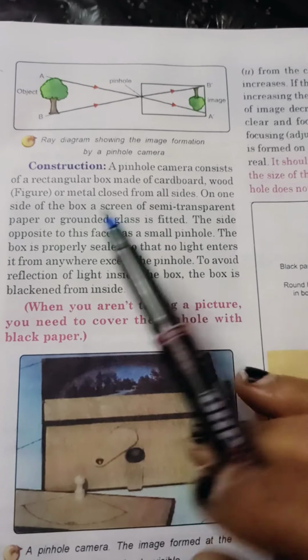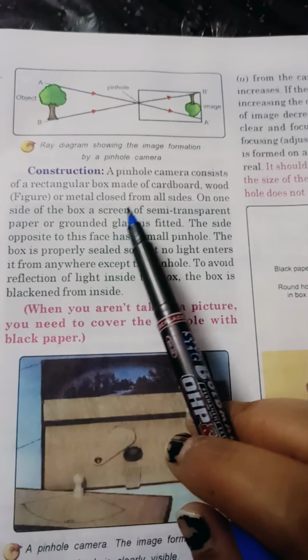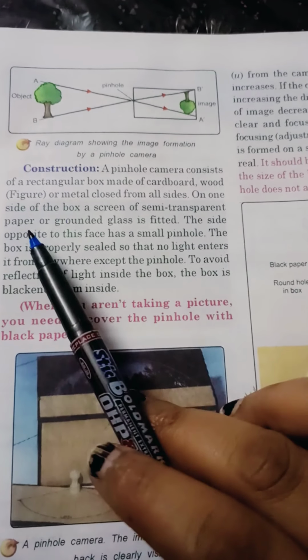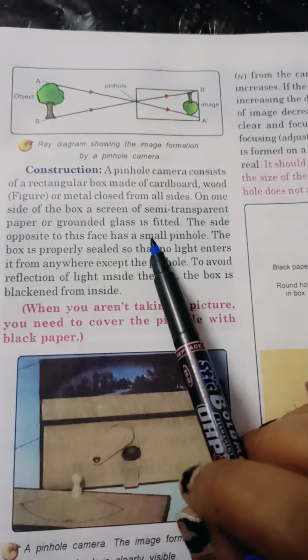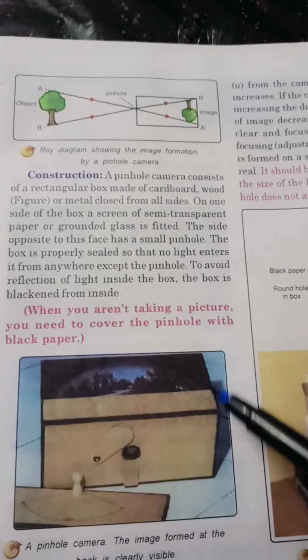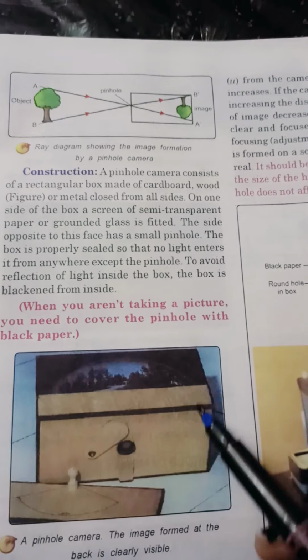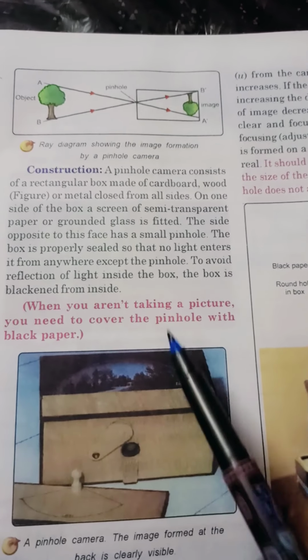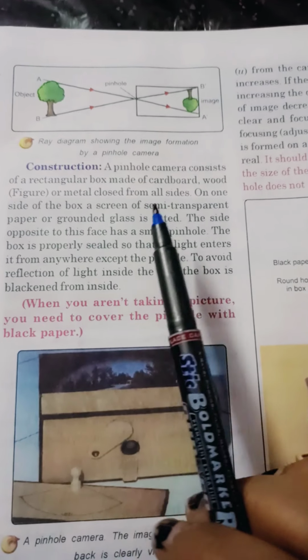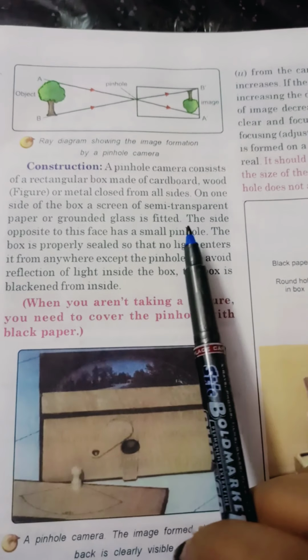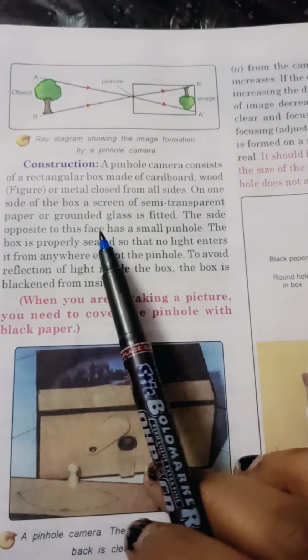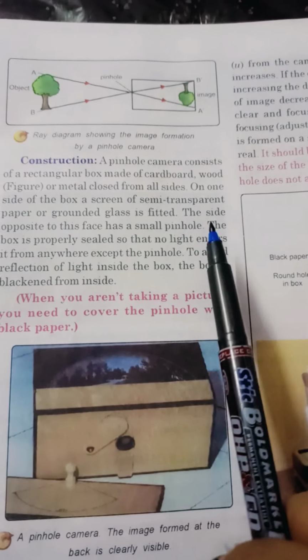Now on one side of the box, a screen of semi-transparent paper or ground glass is fitted. On any one side of the rectangular box, we need to fit semi-transparent paper or ground glass. The side opposite to this face has a small pinhole.